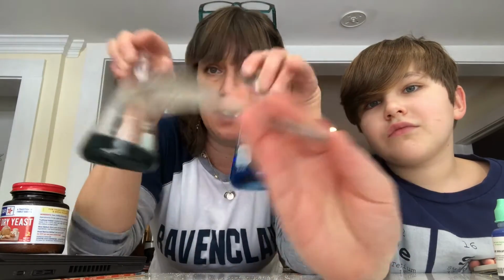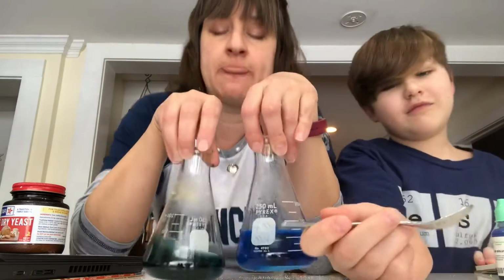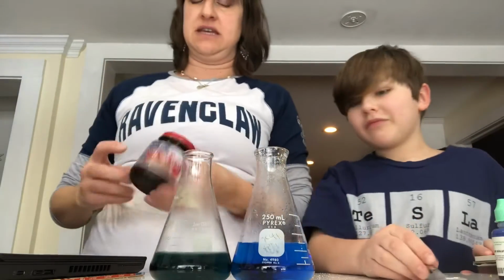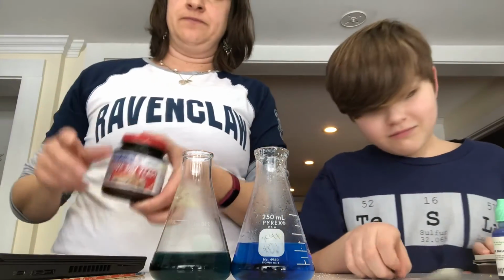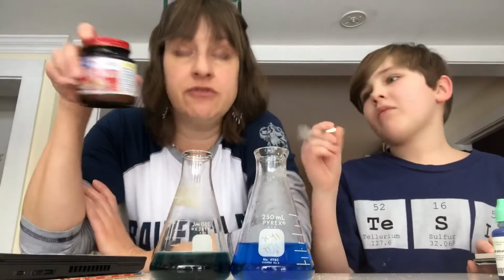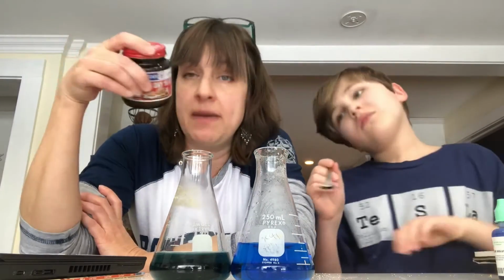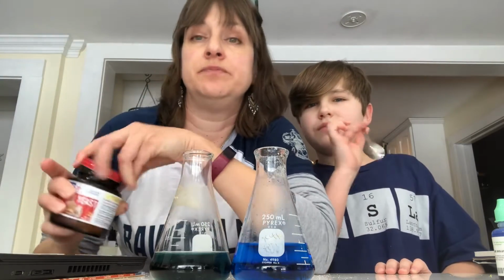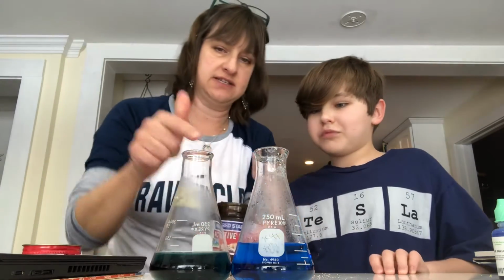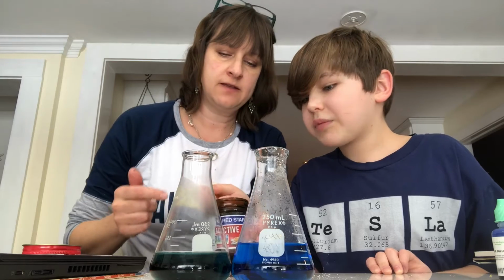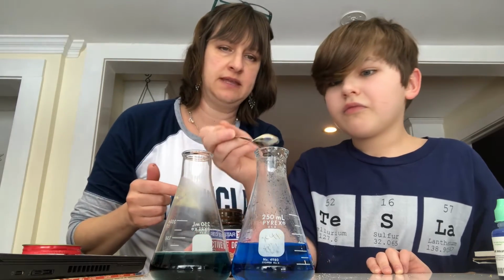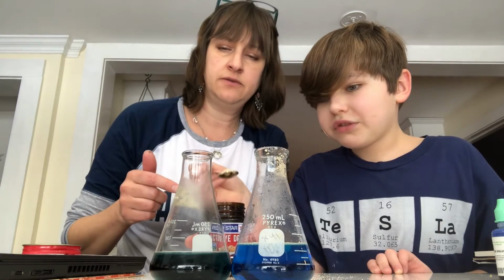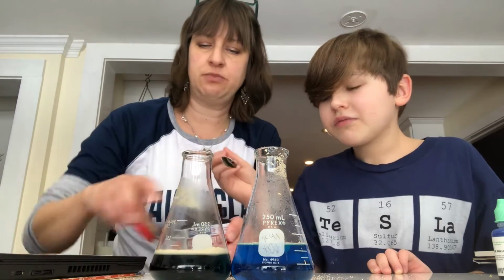Bromothymol blue, methylene blue. Okay, so now we're gonna put a scoop of yeast into each one. Okay, and then we're gonna cover it and we're gonna wait about an hour, and I will come back and finish the video with you so you can see what it looks like then. All right, a scoop, a scoop. This much? Looks good. In it goes. Into the methylene blue, and this one? And then into the bromothymol blue.